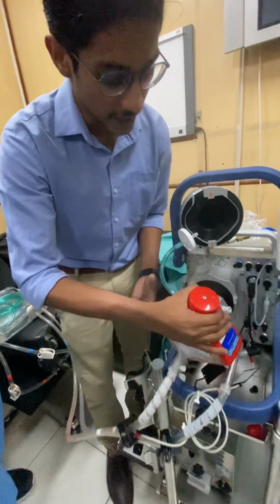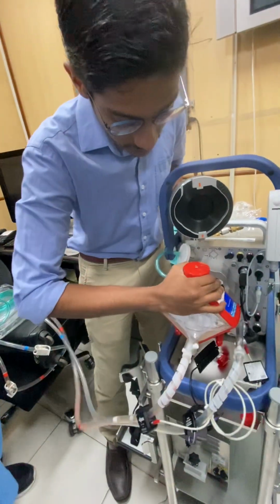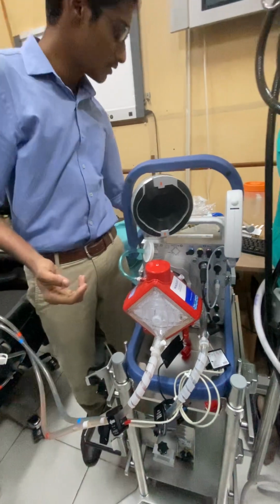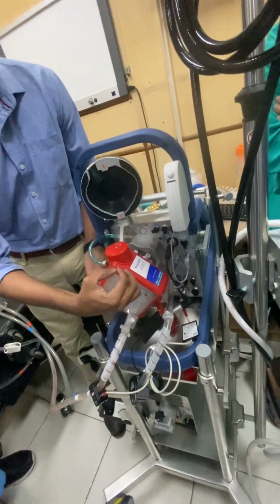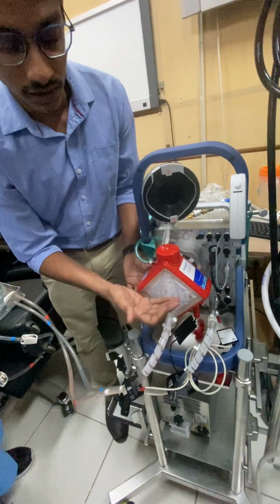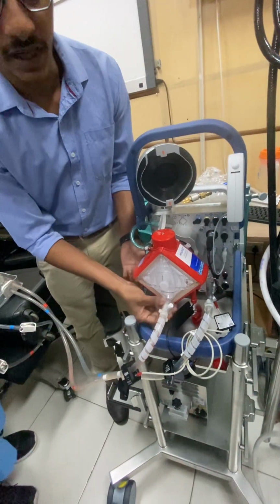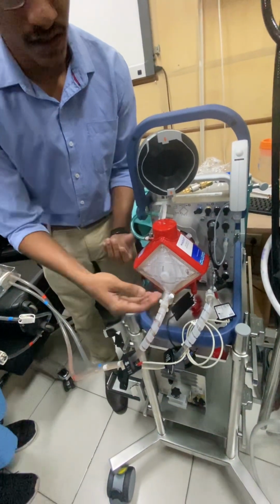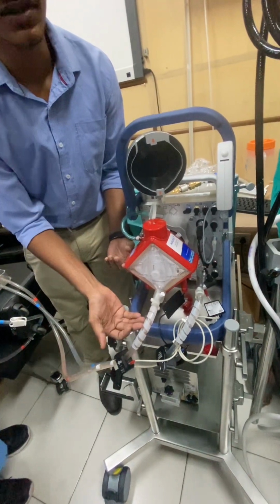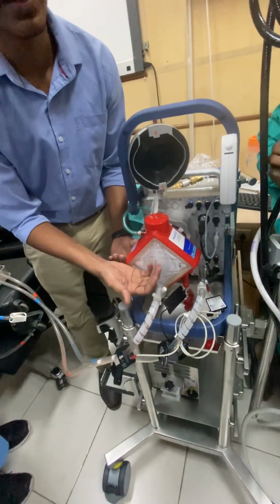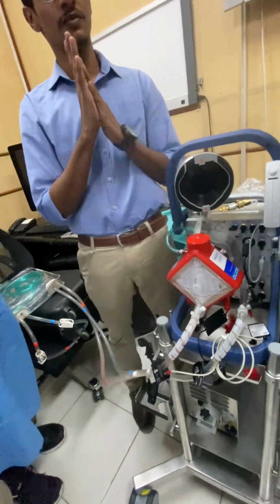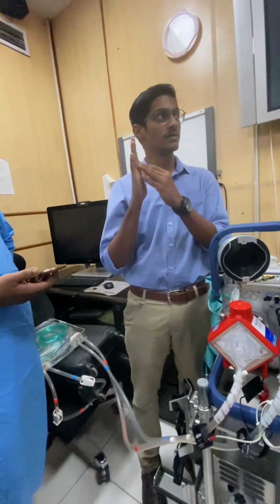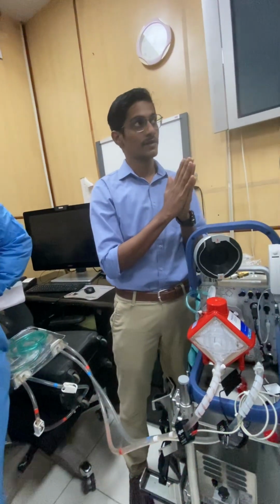Now there are multiple safety features for stopping the air. First thing is this. Other is that if the arterial outlet is placed in the lower side, for air to come to this means that it has to drain the whole fluid that is present inside. Next thing, the oxygenator is a membrane. It will also act as a filter.